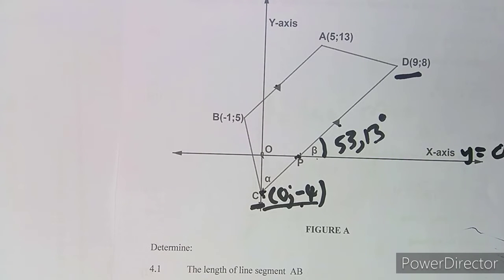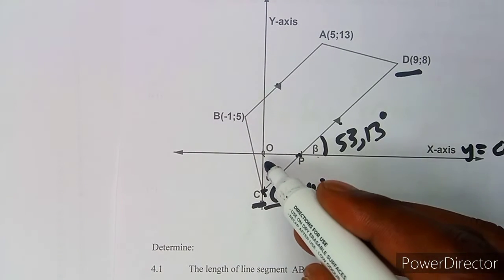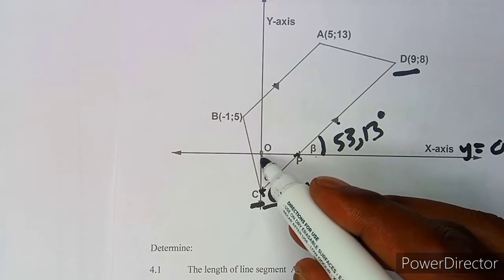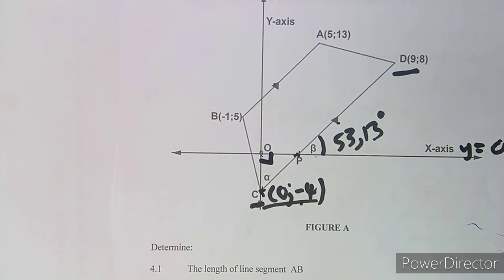Okay, if you are to take note from this angle alpha, in order for us to find alpha, let's take note. Here we have the y-axis and the x-axis, they meet at point O, which means this angle O is going to give us 90 degrees. Remember, a perpendicular line and a vertical line, when they intersect, they intersect at 90 degrees.